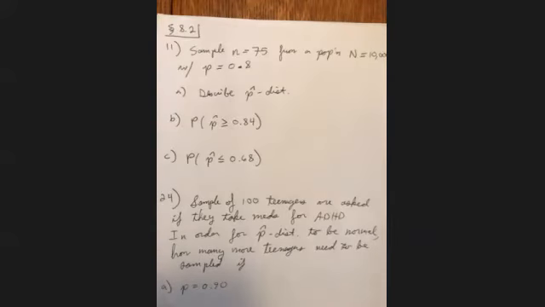Okay, 8.2, we're using a lot of the same sort of ideas that we did in 8.1 when we're talking about the X bar sampling distribution. But now we're looking at the sampling distribution for the proportion, the sample proportion. So recall the setup.